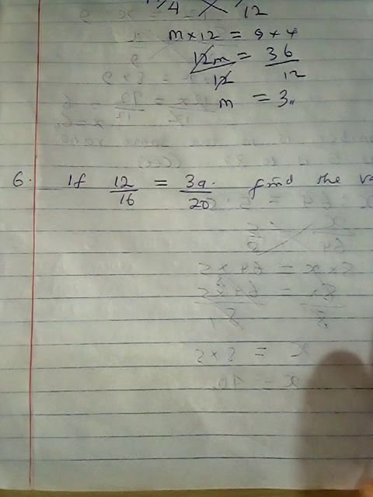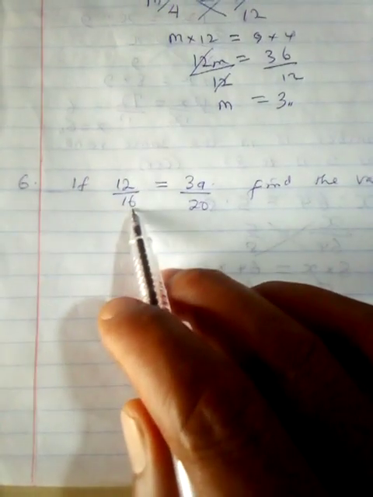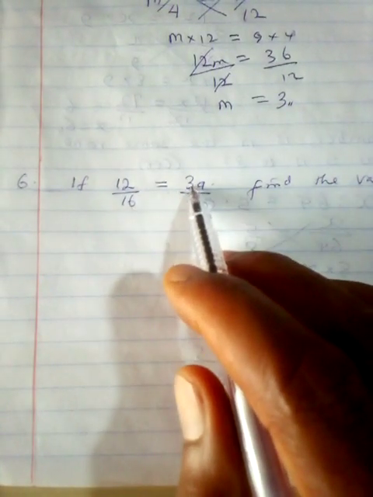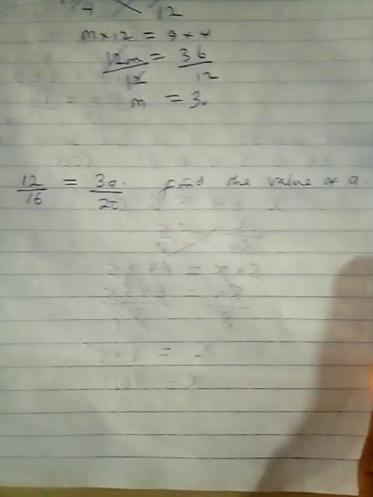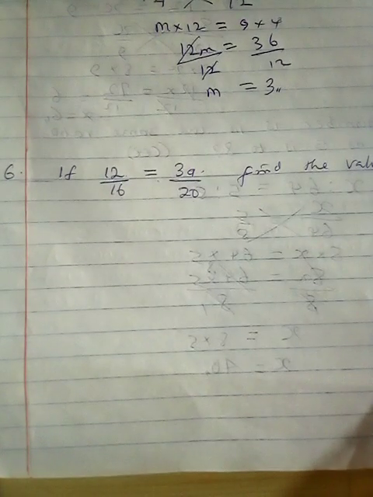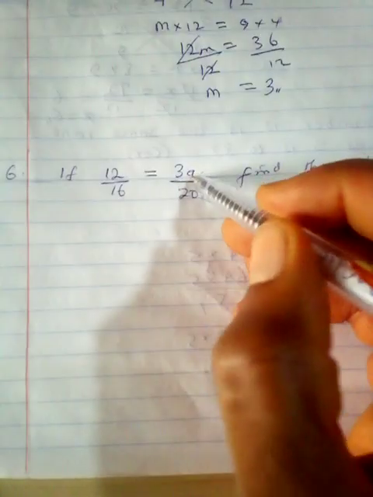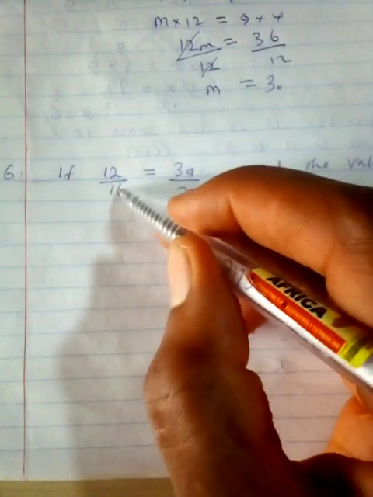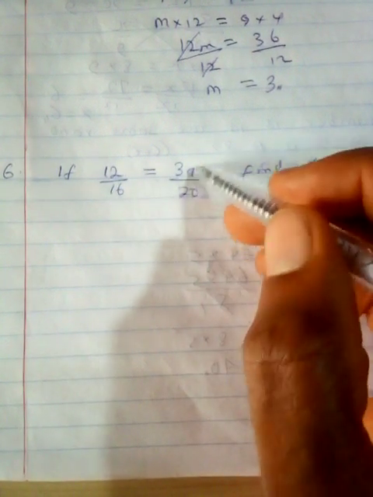And the last but not the least is number 6. And it says if 12 over 16 is equal to 3a over 20, find the value of a. If 12 over 16 is equal to 3a over 20, we are finding the value of this a. This also means 12 ratio 16 equals 3a ratio 20.